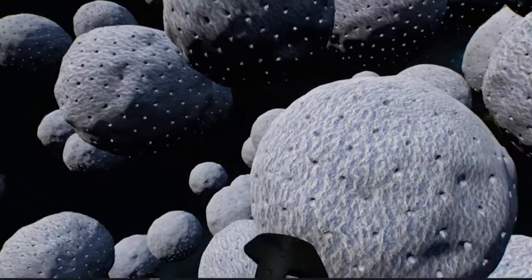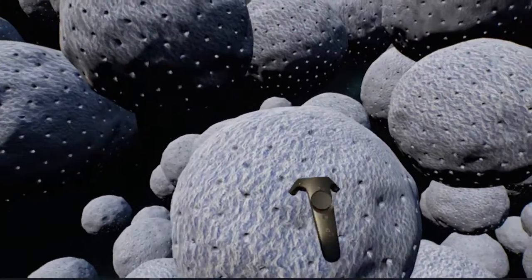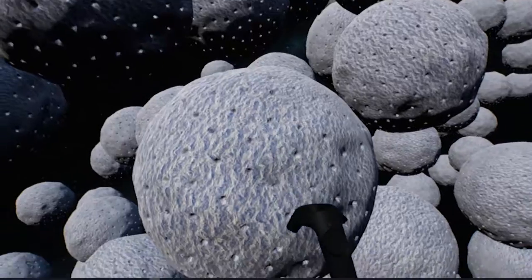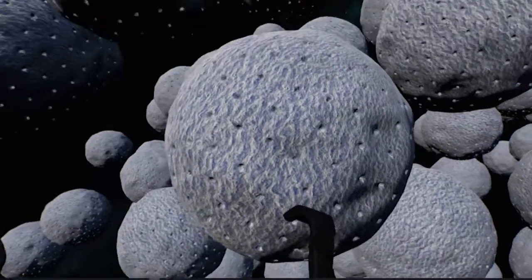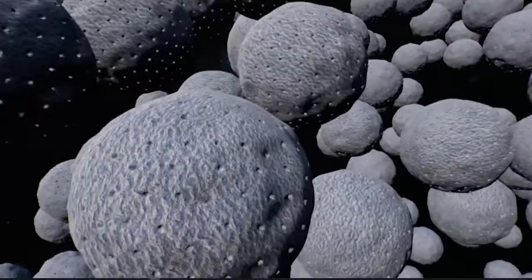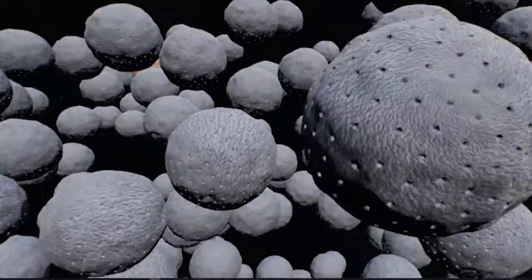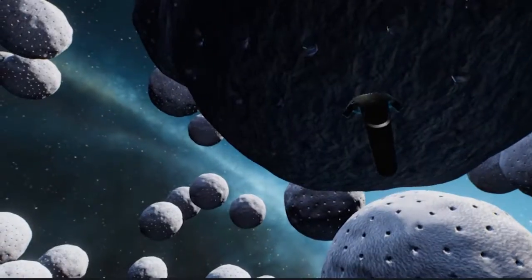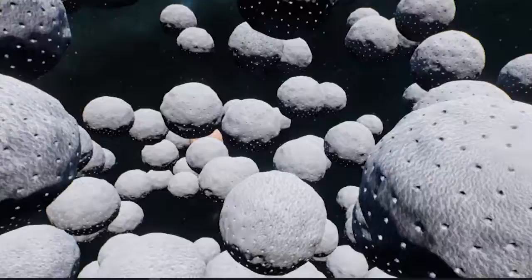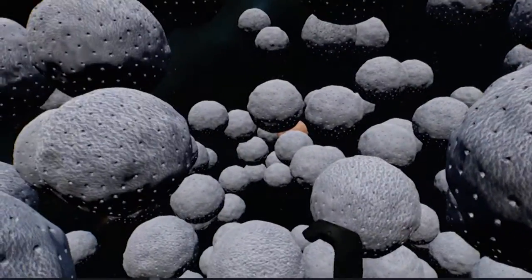So based on the user's headset, the proximity to the object, we're actually swapping materials at runtime. This one, for example, once it gets far enough away, it turns into a much simpler shader than the one that's close up and available to work on proximity.